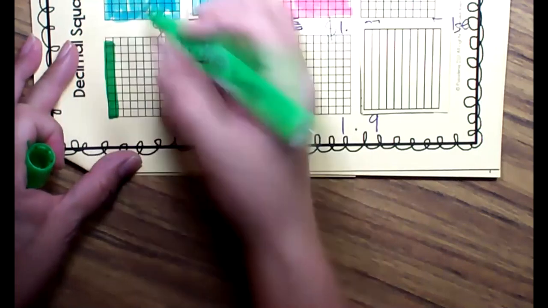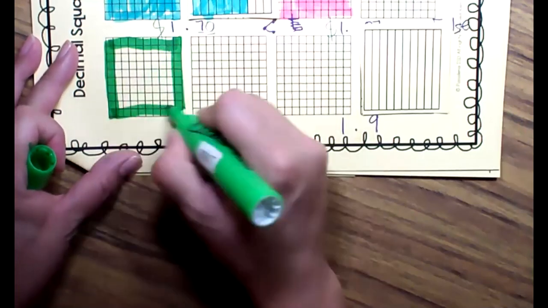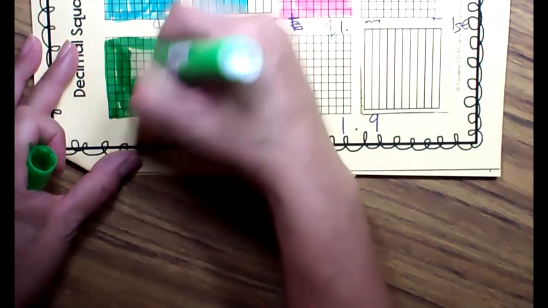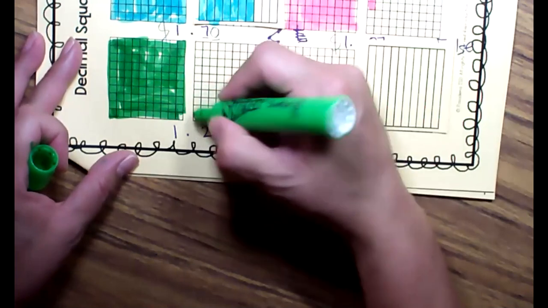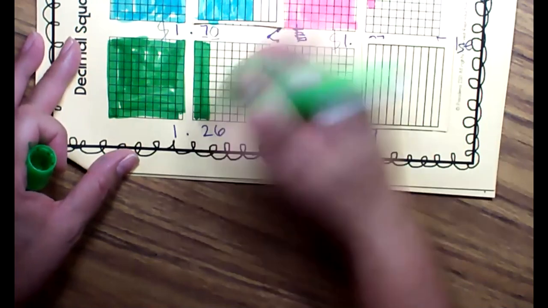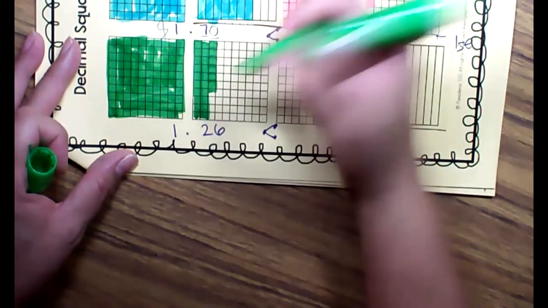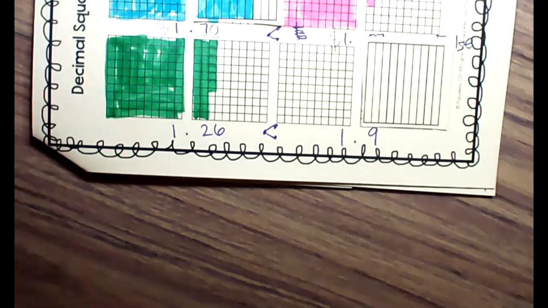Let's go ahead and take a look at this one. So for this one, I'm going to highlight with a different color my 1 whole. And it'll be the entire section. Think of this as one entire dollar. Okay, and then 26 out of the 100. So this is going to be 10, 20, 21, 22, 23, 24, 25, 26. Whoops, I went a little bit over.